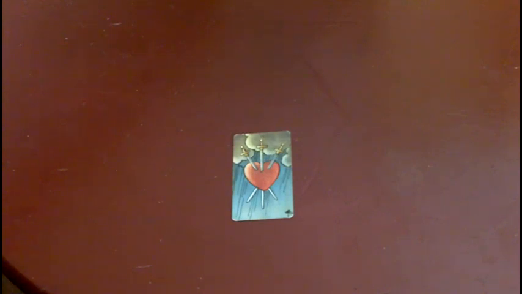But the thing that I find very helpful about this card is that if something isn't working and if something is not resolving itself in the way that you wanted, this card says to me, it's just the way it is.